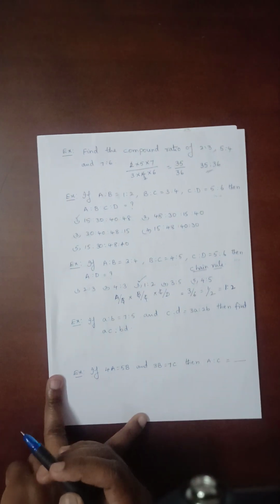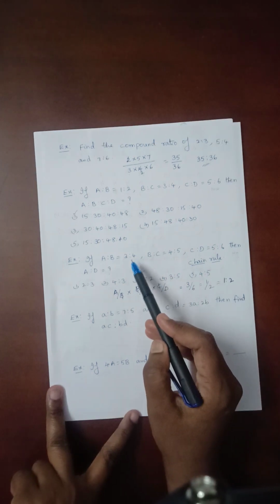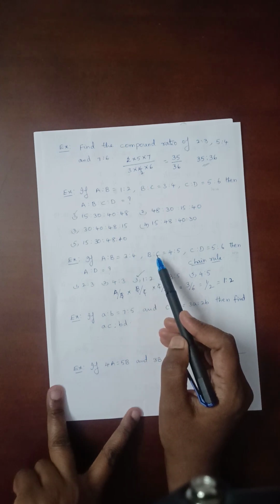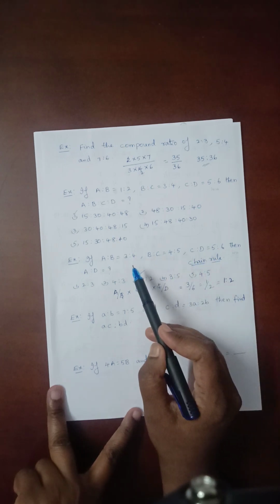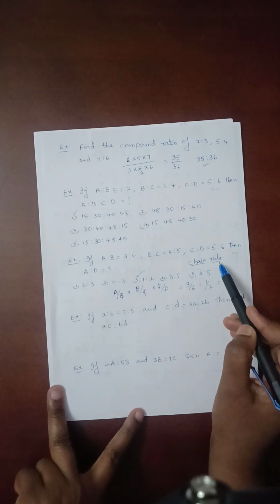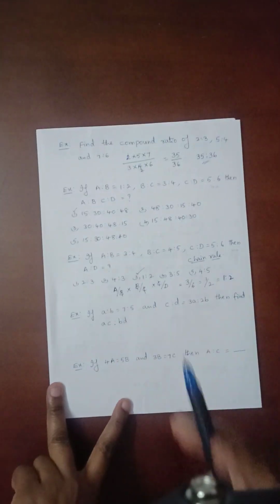This is the option. So this is the chain rule. When the first ratio ends with some number and the next ratio starts with the same number, such types of ratios, we use the chain rule. So this is one trick, and this is another trick.